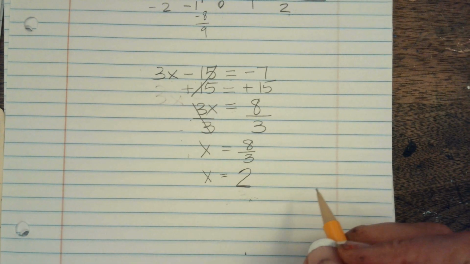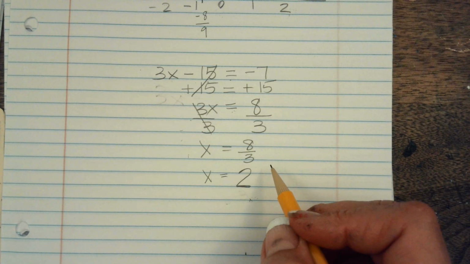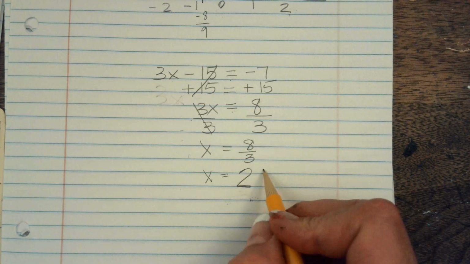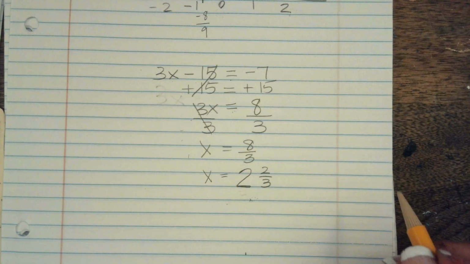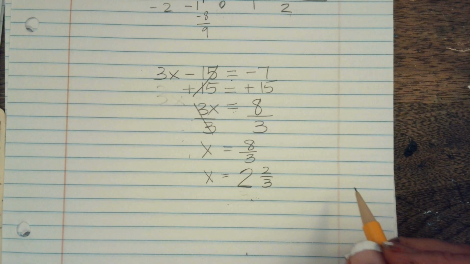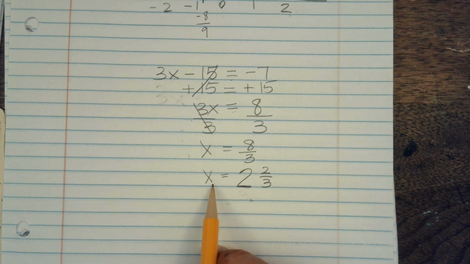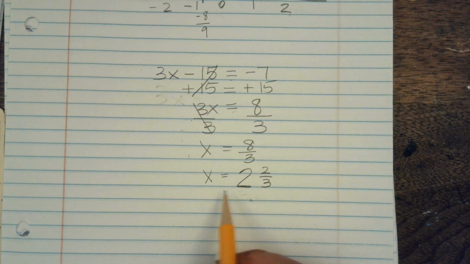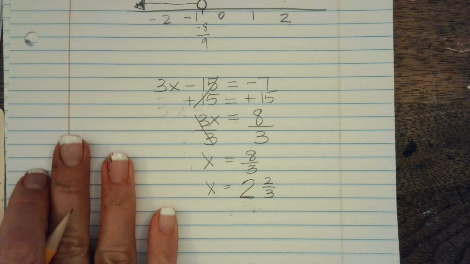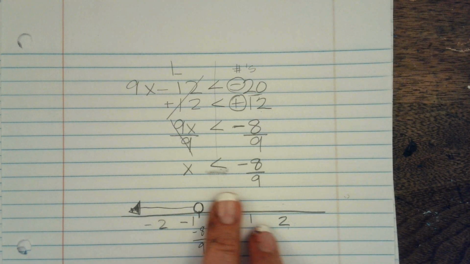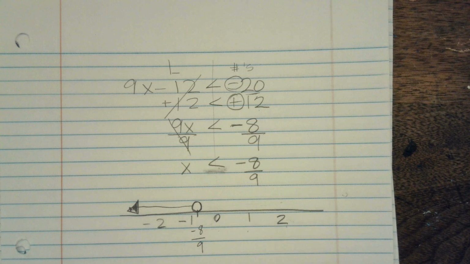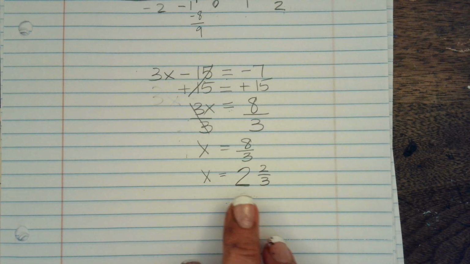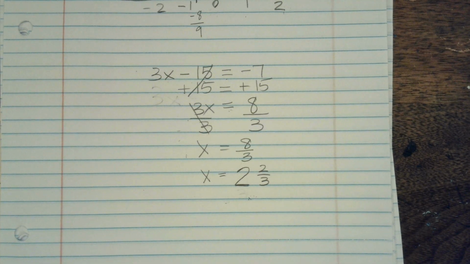So that's your whole number. And then what's the remainder? 2. And then we keep the denominator the same. Mm-hmm. And this means that because it has an equal sign, the answer is 2 2/3, nothing else. It does not have multiple answers. It only has one because it's saying very clearly x is just equal to 2 2/3. Very different than this. X could be anything below this number. For this one, it's saying, nope, it's just this number right here. It's just 2 2/3.